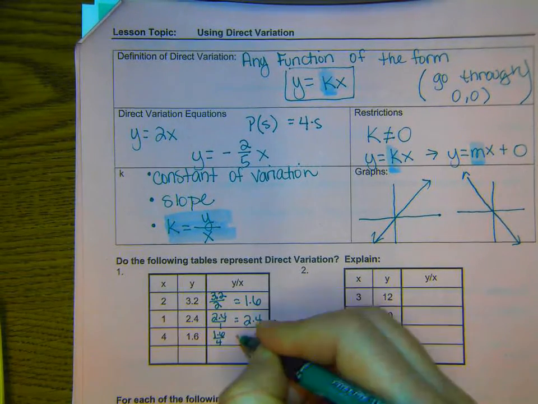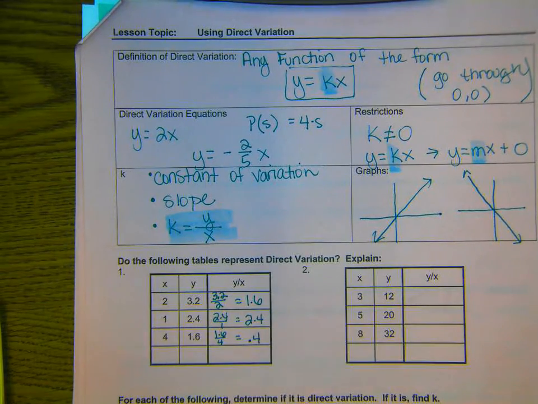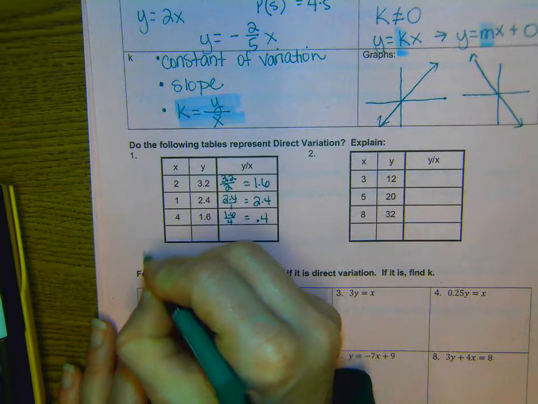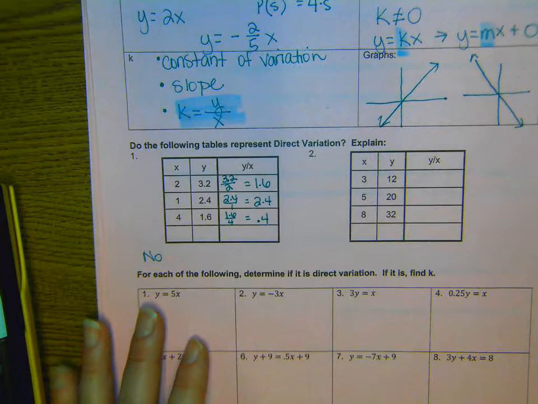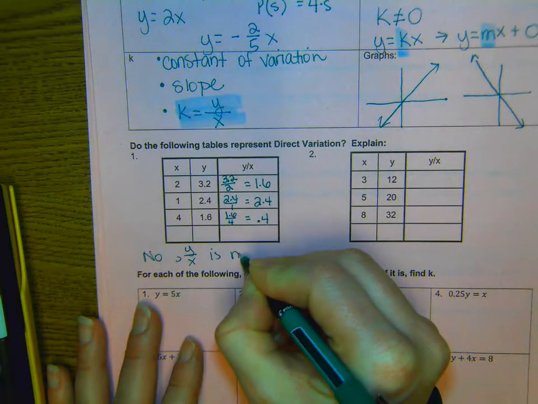All right. Well, hold on a second. Did I get the same thing? No. So is this direct variation? No. So the reason why not? Y over x is not constant. Constant means the same, right? When we did y over x, it's not constant.